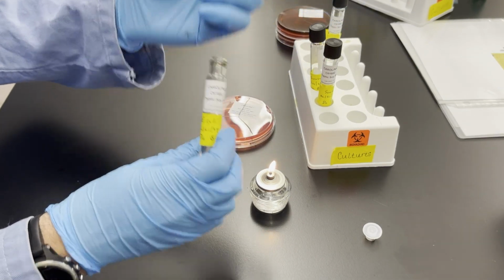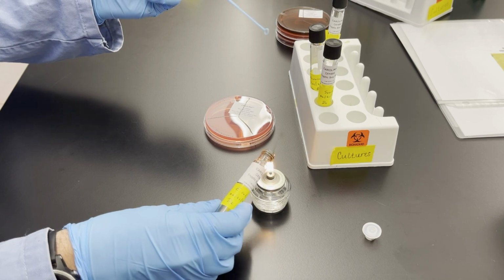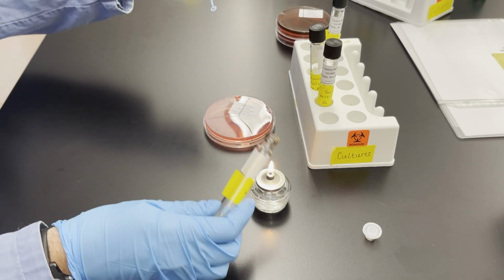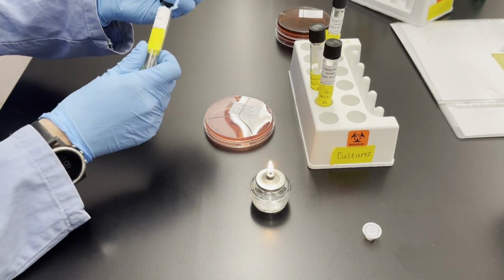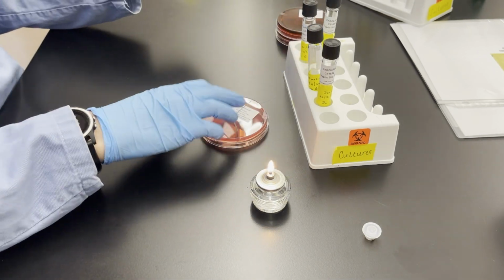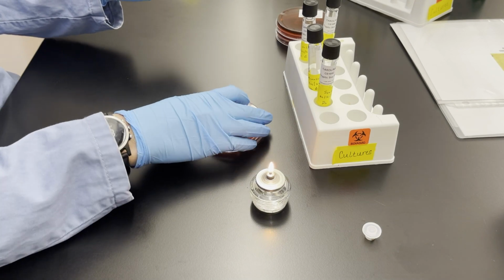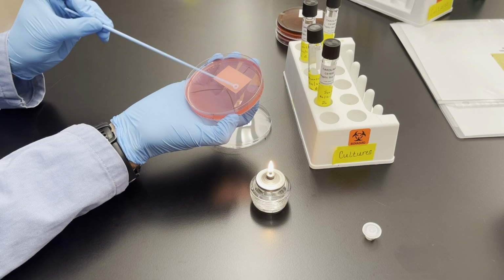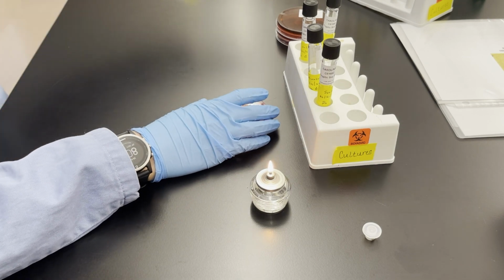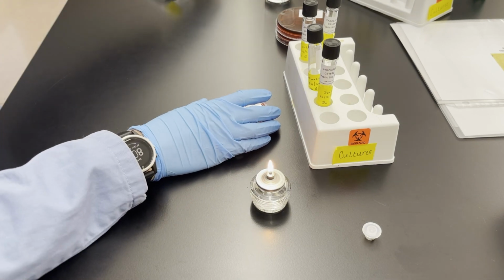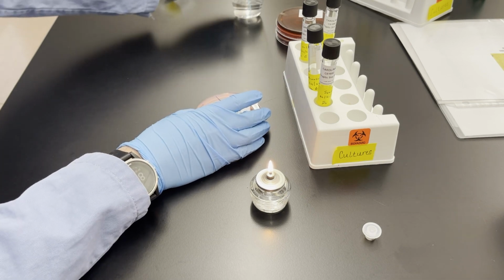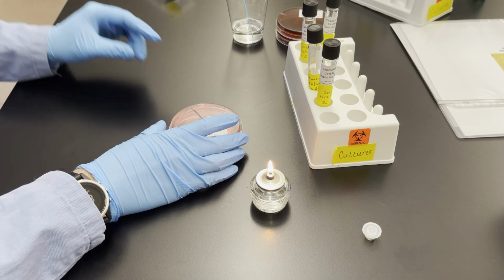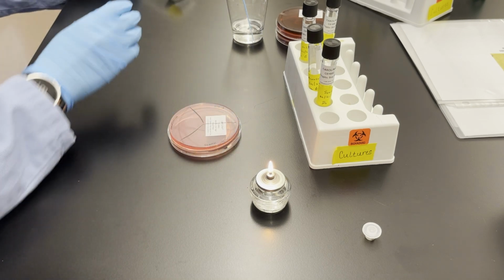So I'm going to hold on to that lid and open it with my pinky finger, flame the tube, and get a loop full of E. coli that I'm going to inoculate onto just 1/3 of this plate. So again, I've subdivided the plate, so I'm going to make sure I put this on the E. coli section, and I'm just going to streak in a zigzag fashion and then discard my used loop into isopropyl alcohol.